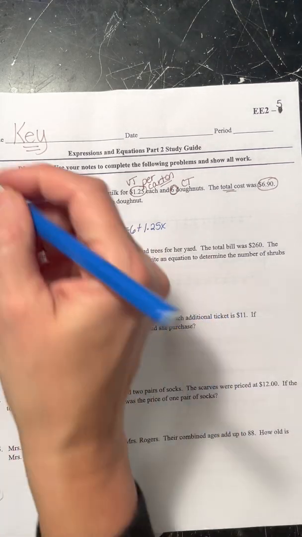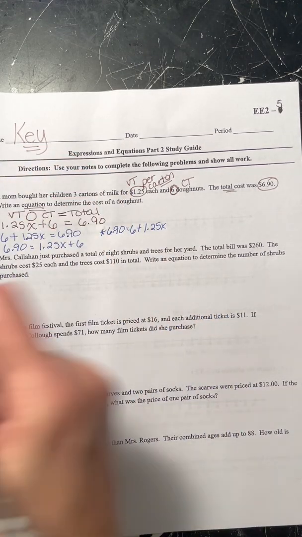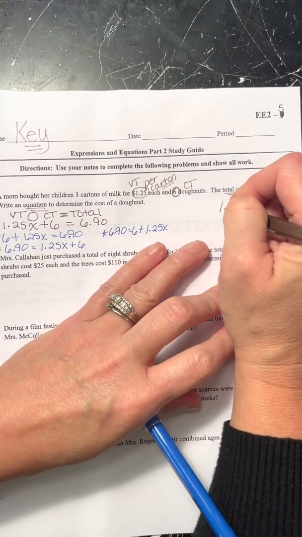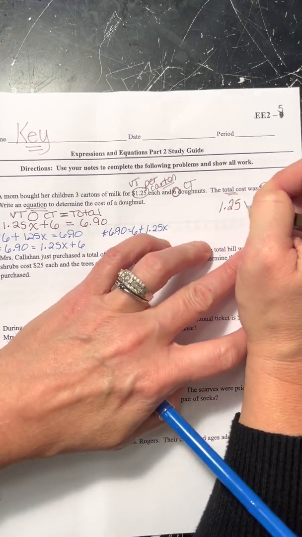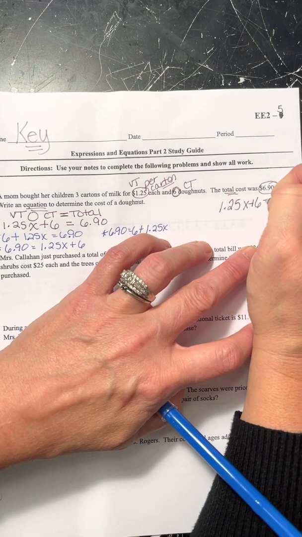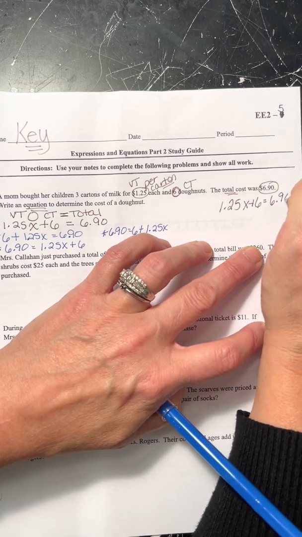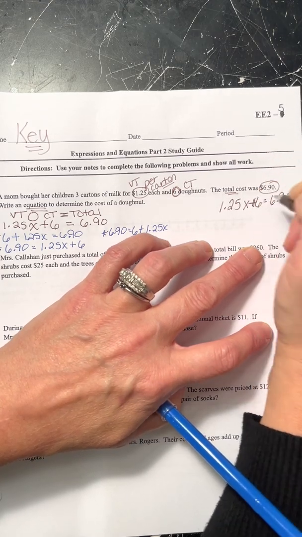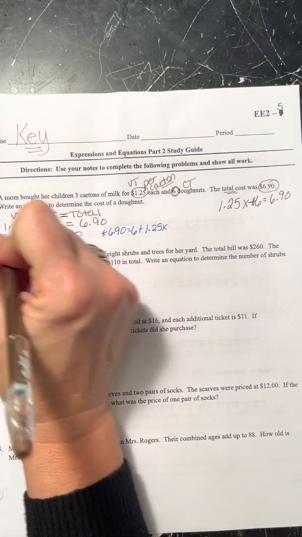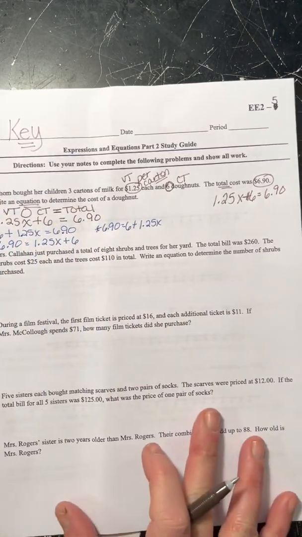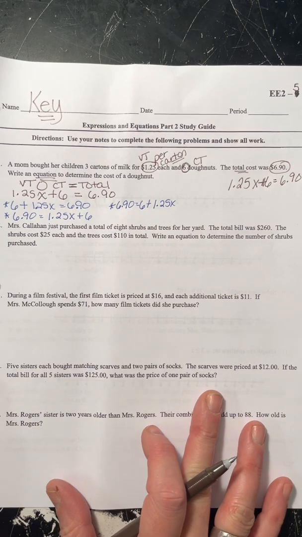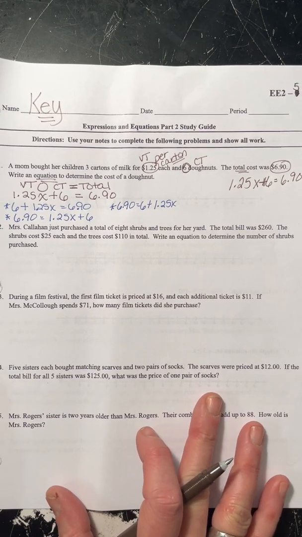Now, when you get ready to solve it, you can solve the equation 1.25x plus 6 equals 6.90. I don't care if you just solve that one. I just need you to be aware that these are all different ways that that equation can be written. You could see it any one of those ways.